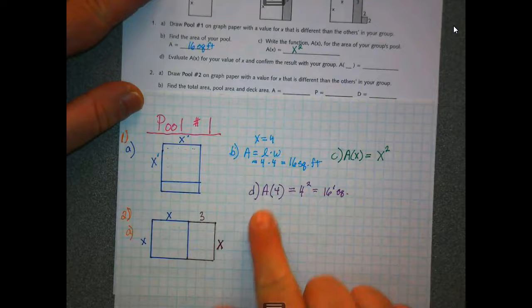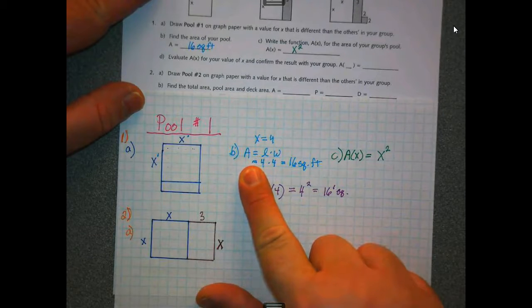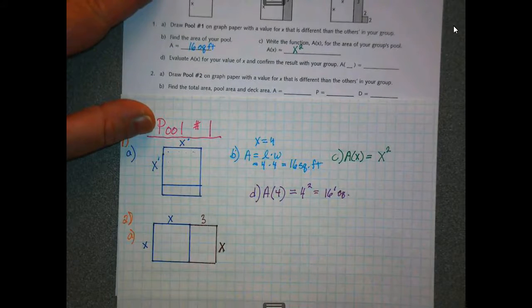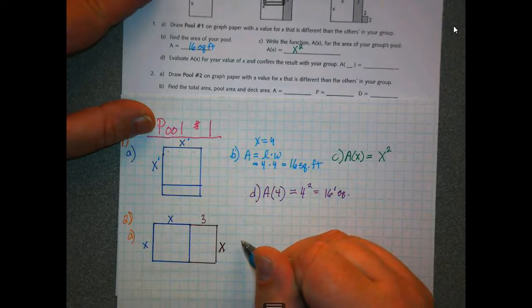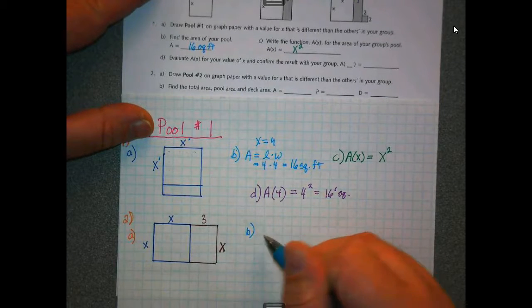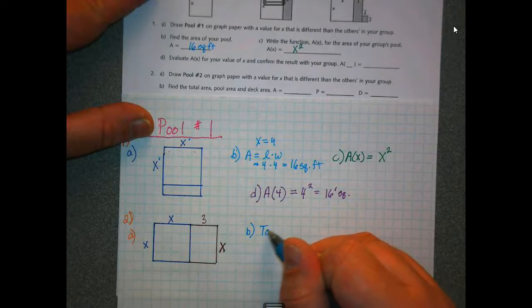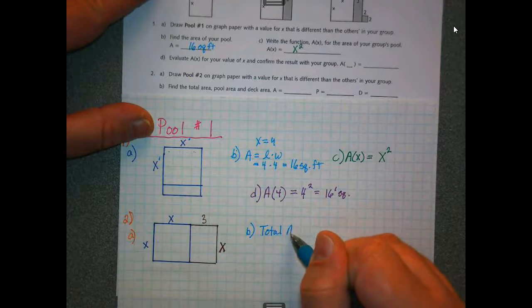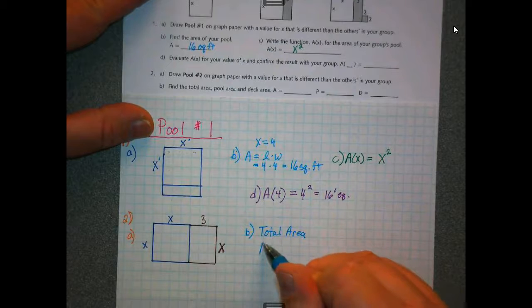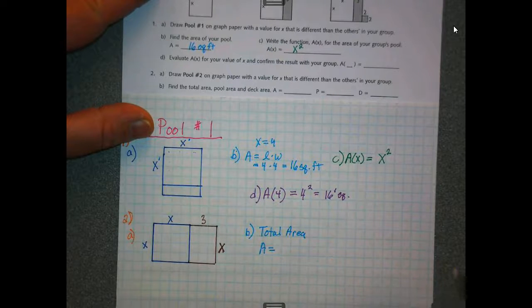Up here, the total area was just the area of the pool, right? Here the total area is something different, isn't it? Yeah, it's going to be. So is this B? Yeah, this is B. So the total area is going to be A equals.